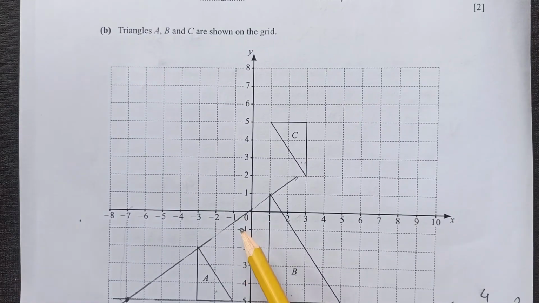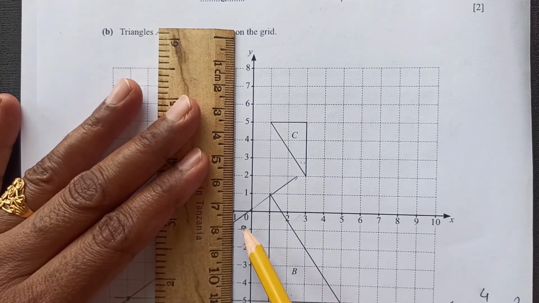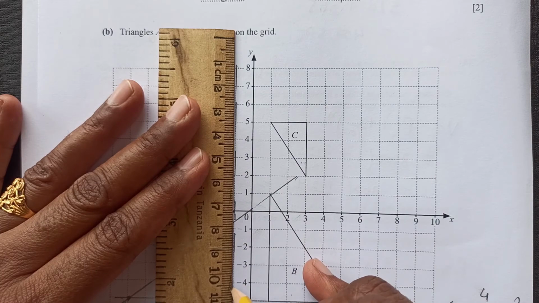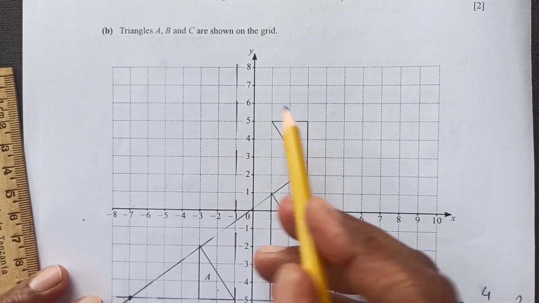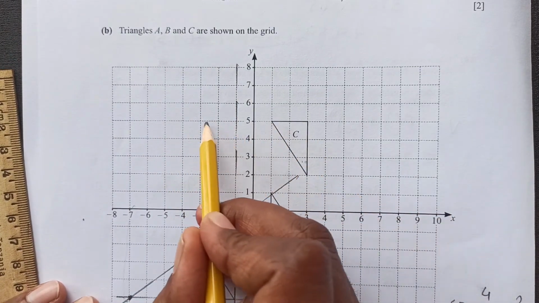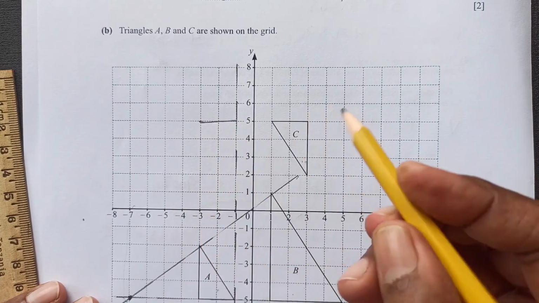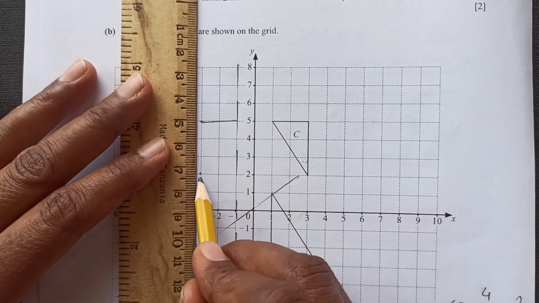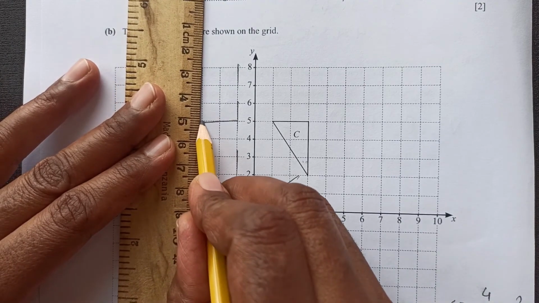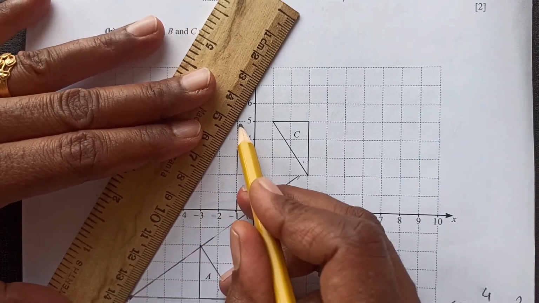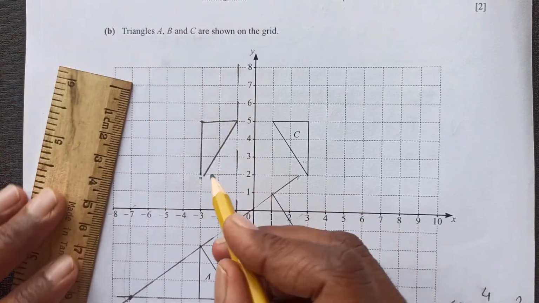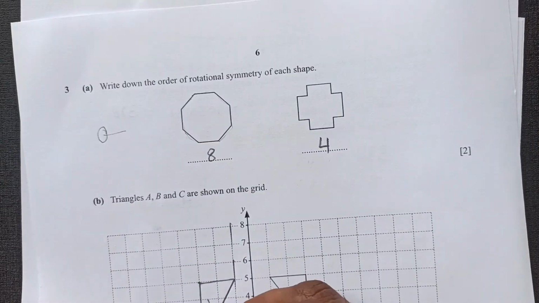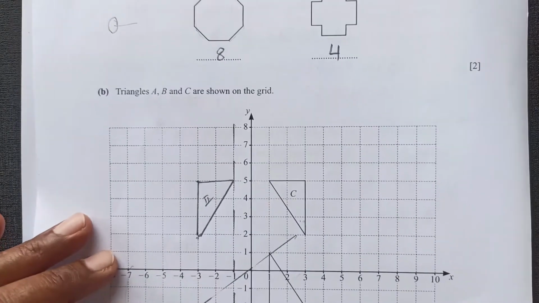We will first draw a mirror line here, then reflect this shape. You can use tracing paper, or you can directly draw this one. So this is the reflection of C. This is part 2 of this, right?